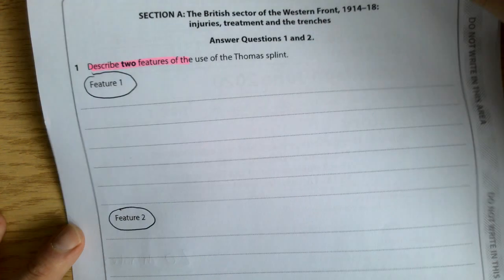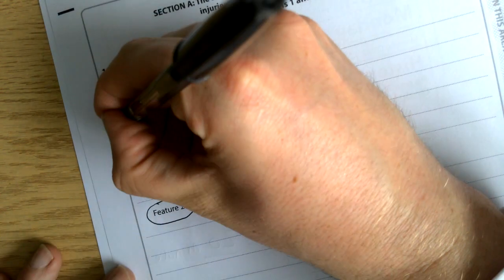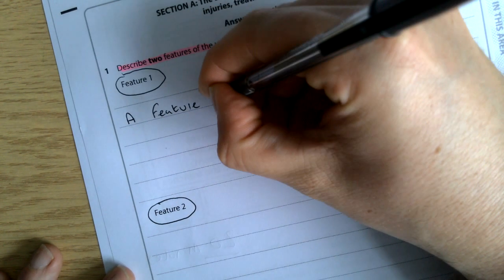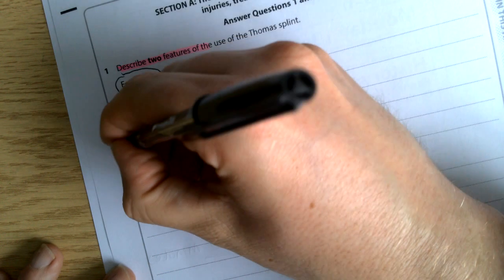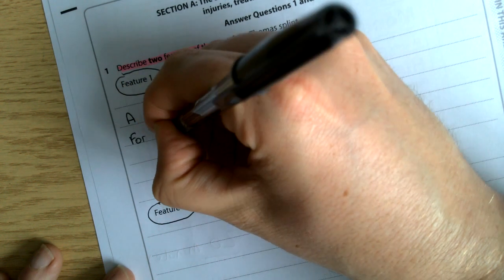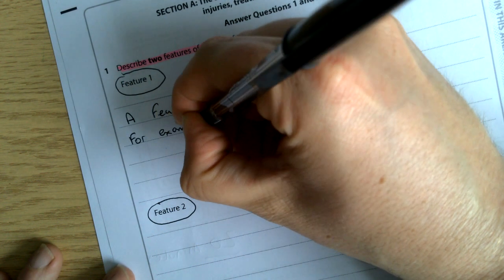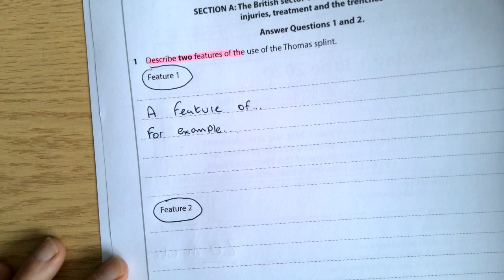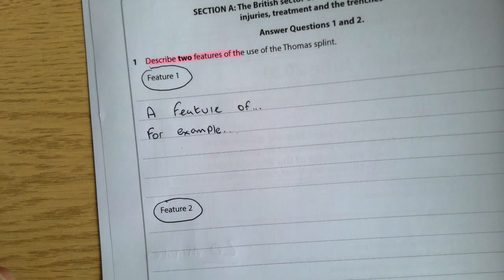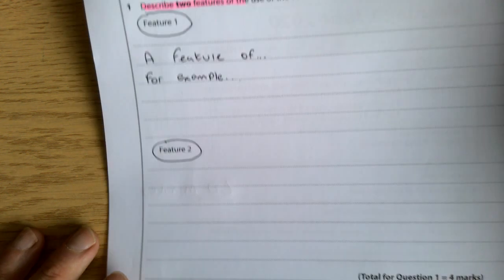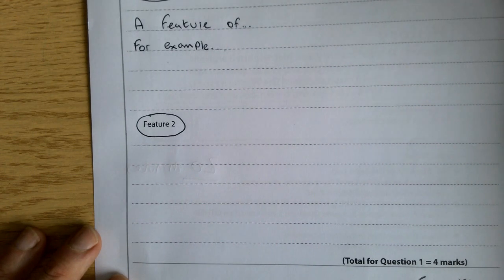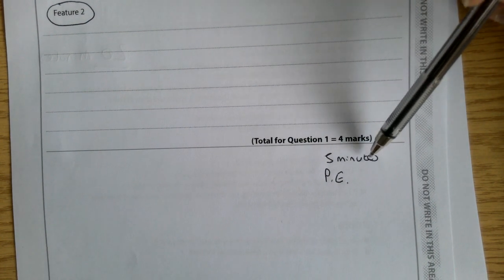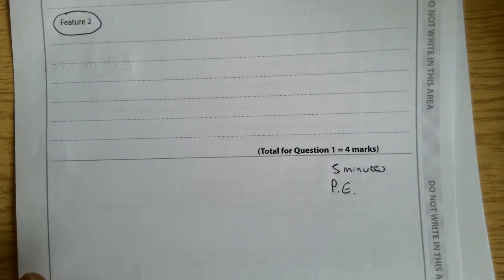Some sentence starters you could use are very simply, a feature of, and then the other one you use is, for example, okay. So make sure that you are following that pattern. You don't need to write much more than that. You'll end up writing about 2 sentences for each, 2 sentences for feature 1, 2 sentences for feature 2, okay. In total you've got 5 minutes, okay. It's point, evidence, and that's all you should spend on that question.